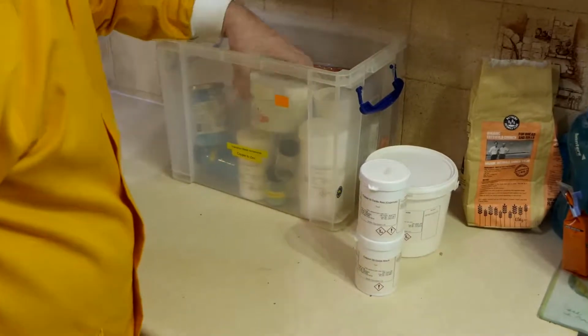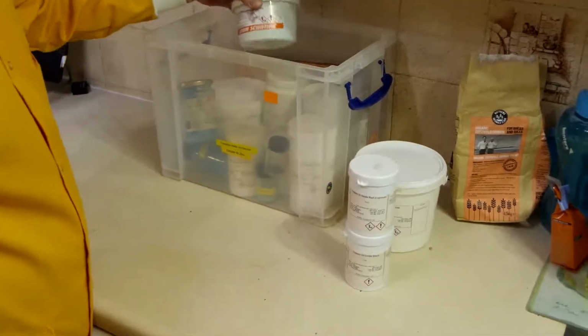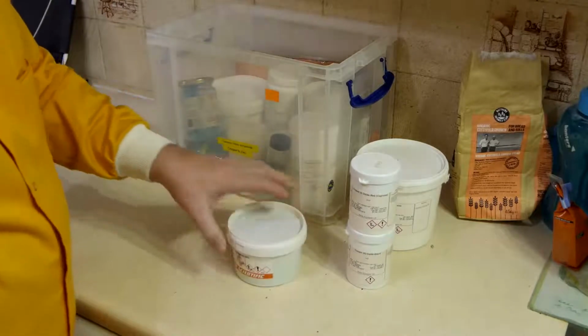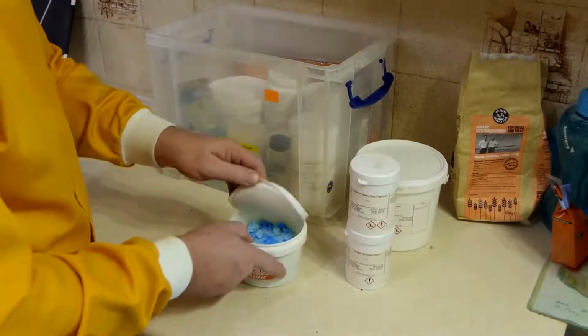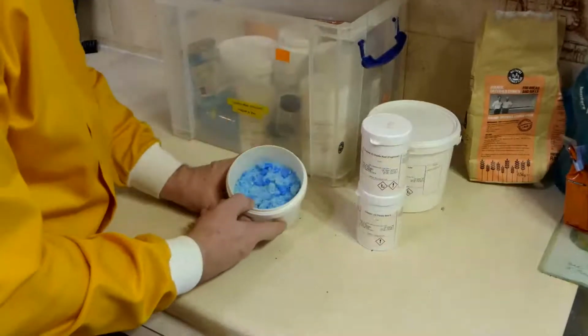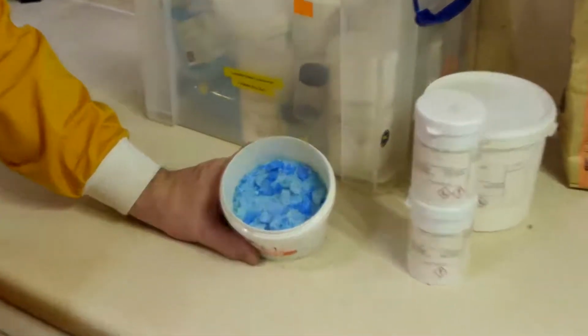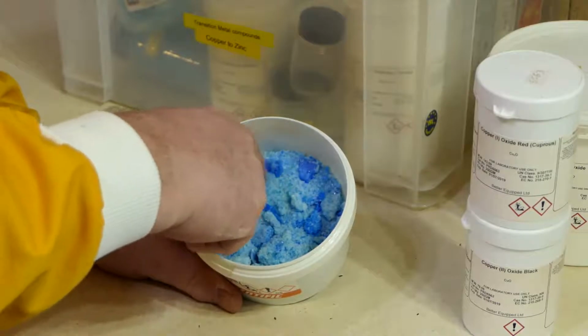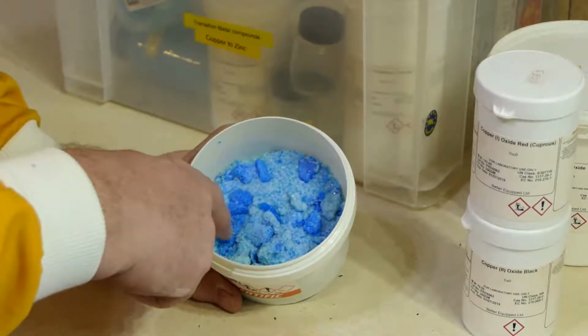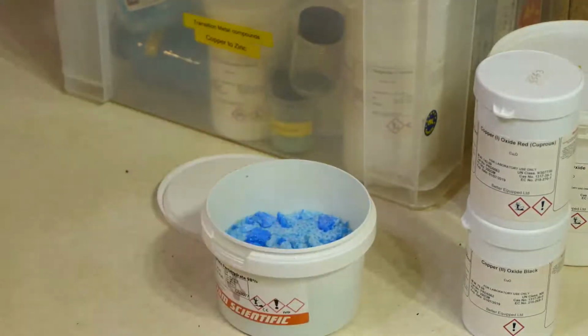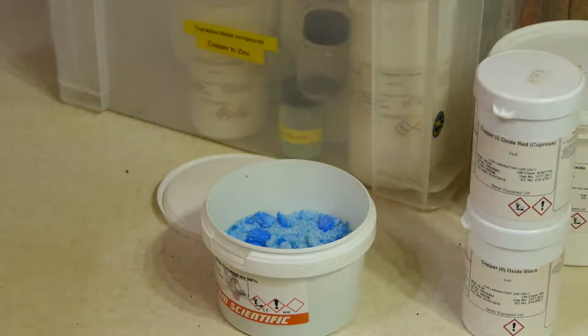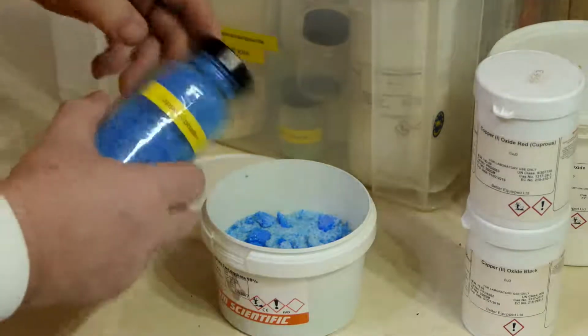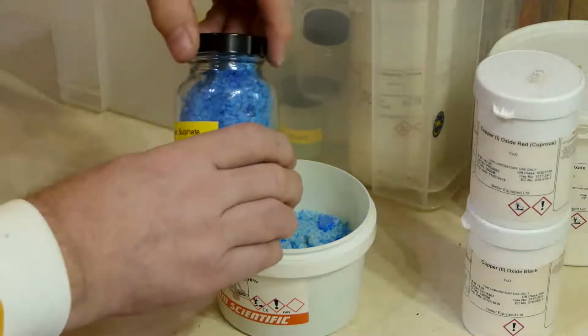Let's have a look at some more copper. This is one that you're probably fairly familiar with. Most people have seen copper sulfate. Either the dark blue crystals, when it's hydrated properly, or we've got some other crystals which are less more defined.